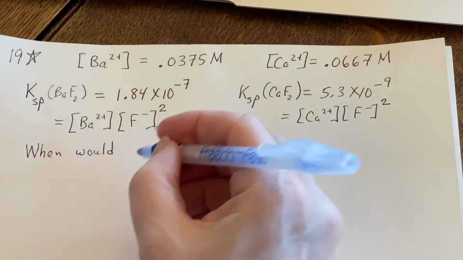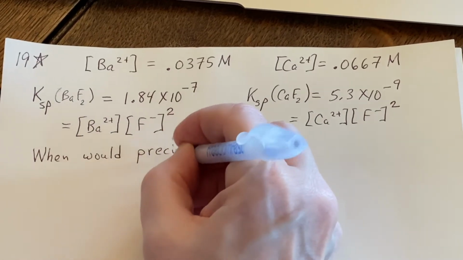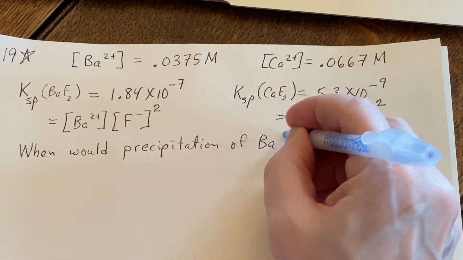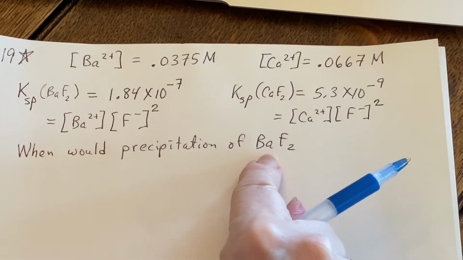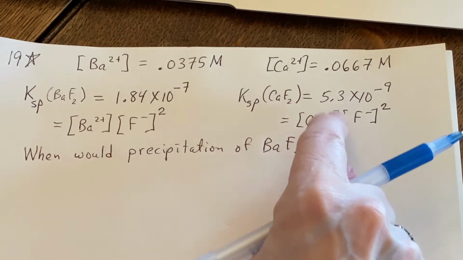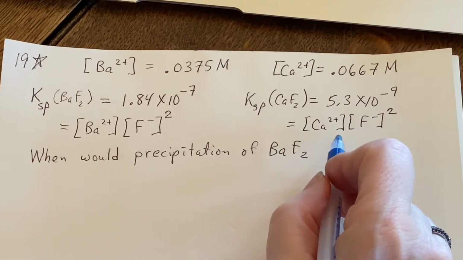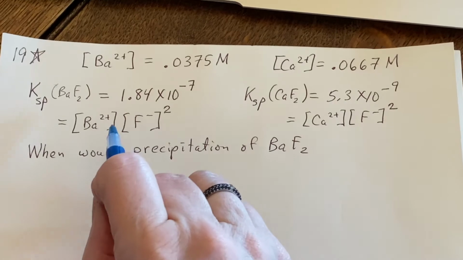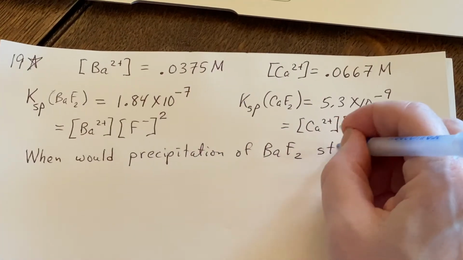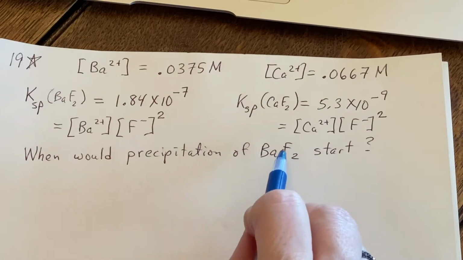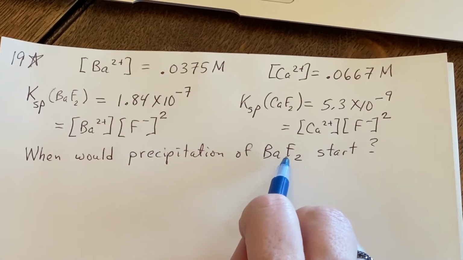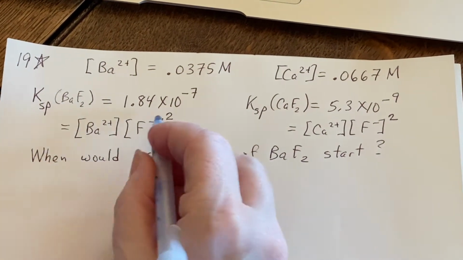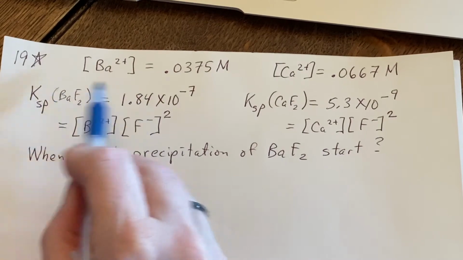So when would the precipitation of barium fluoride start? Because when that starts falling out of solution, I'm going to end up with these things mixed again, and I'm trying to separate them. So I'm trying to say, I want to precipitate this, but I don't want this to start coming out too. So I need to know what level I need to keep the fluoride ion concentration below. Well, they told us what this is, and they told us what the overall is.